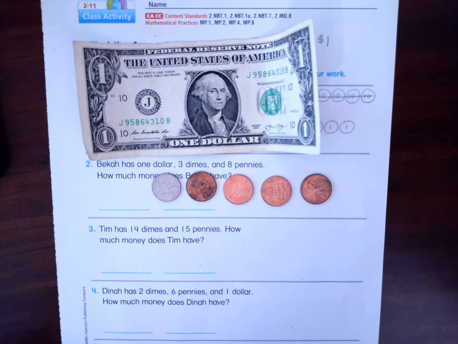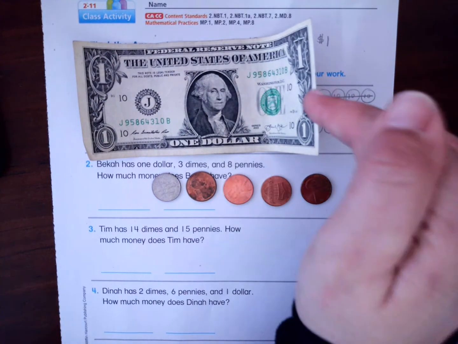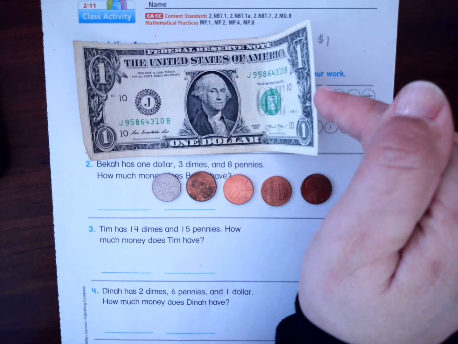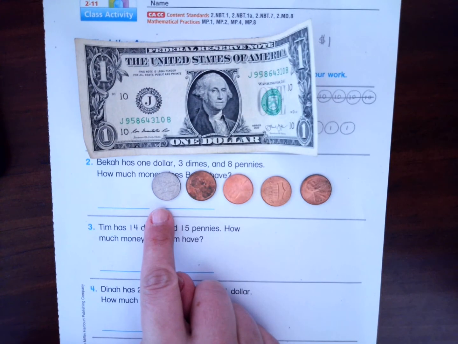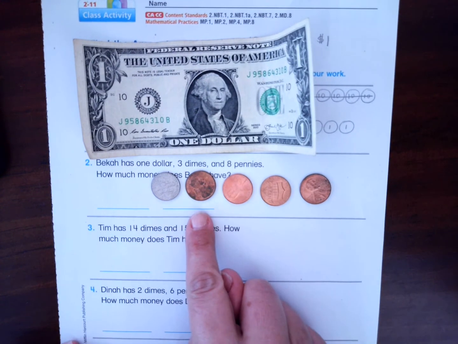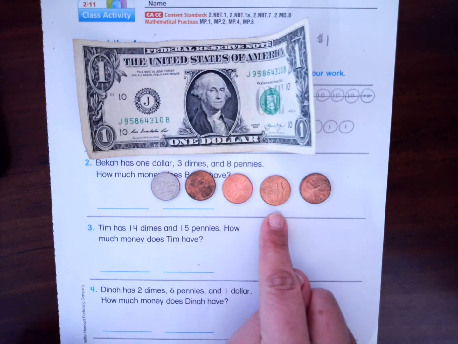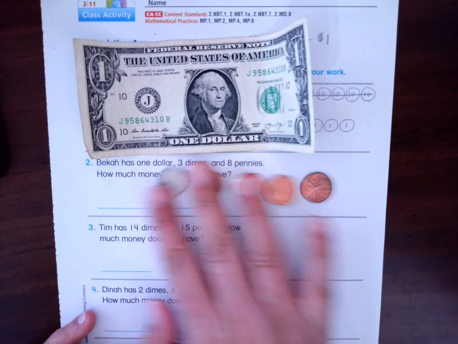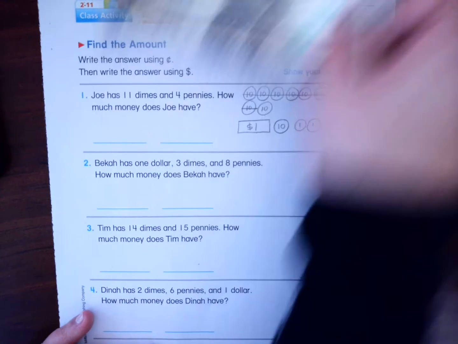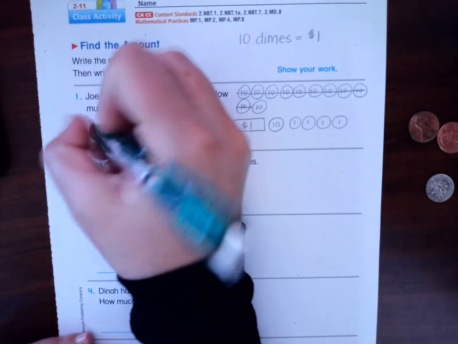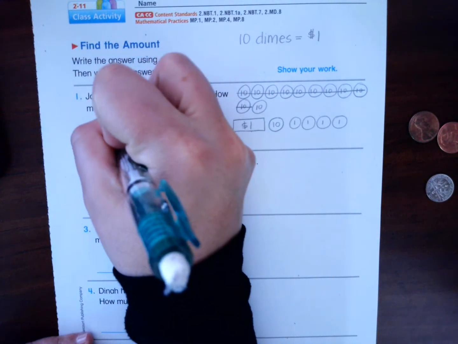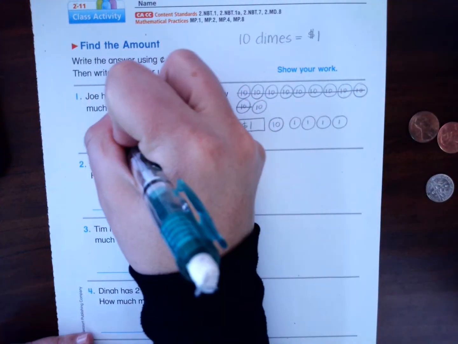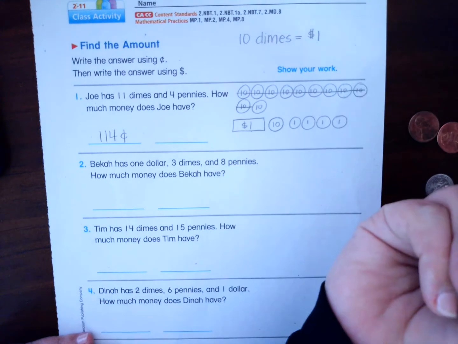So now I need to count up what that is. So $1, so I have 100, 110, 111, 112, 113, and 114. So I can write it in cent form as 114, and then I'll add my cent sign.